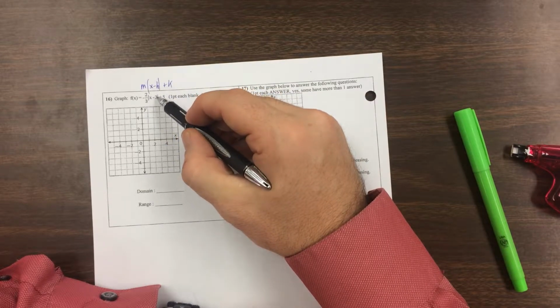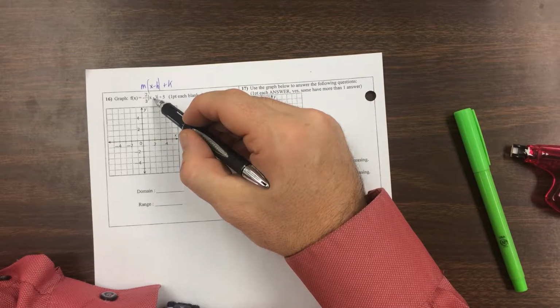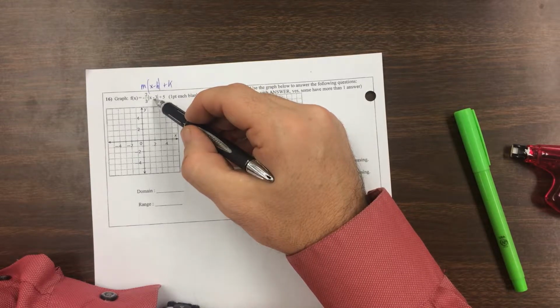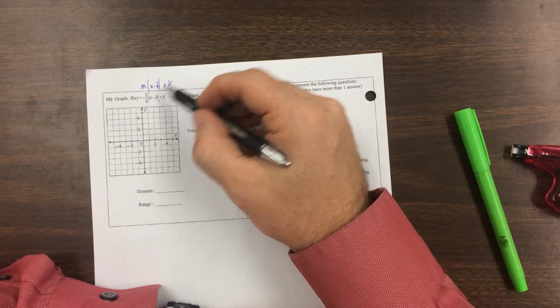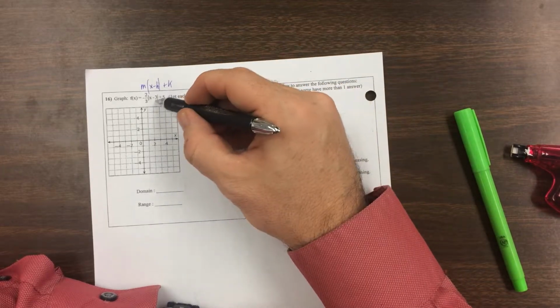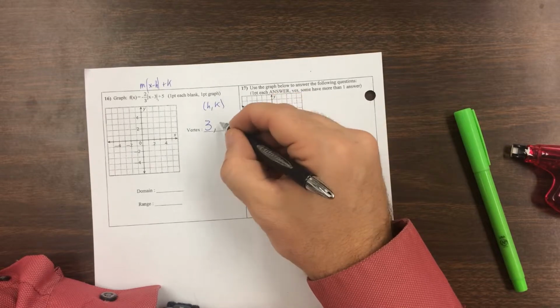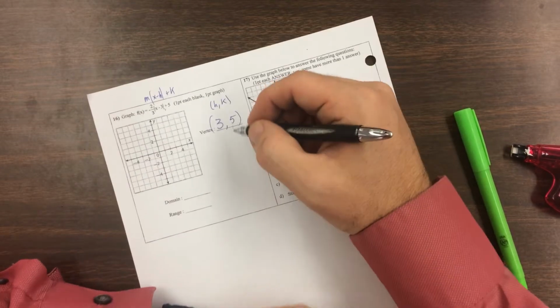It's x minus h, so we don't take the negative and call that h because the negative is already there. If this was a plus, then we'd have to make it negative because it would have to be minus a negative. So essentially h is whatever the reverse of the sign is. And then k is 5, so the vertex is (3, 5).